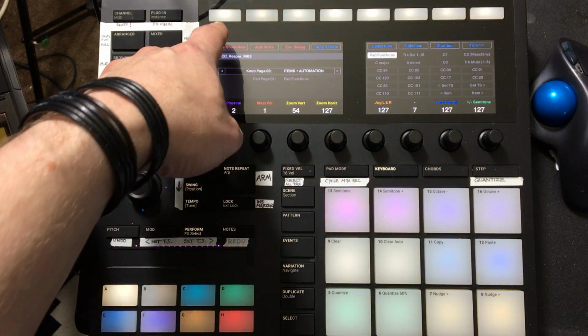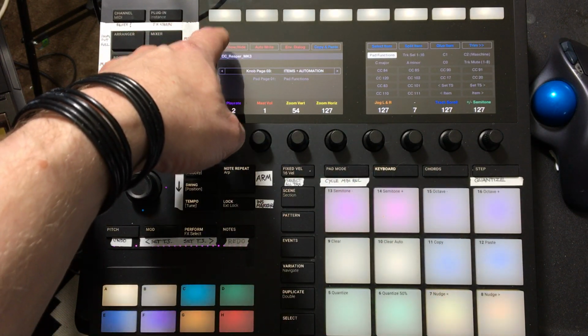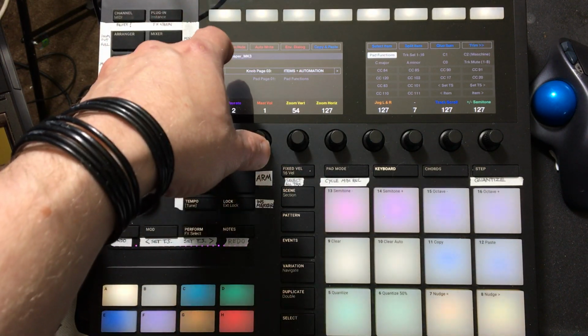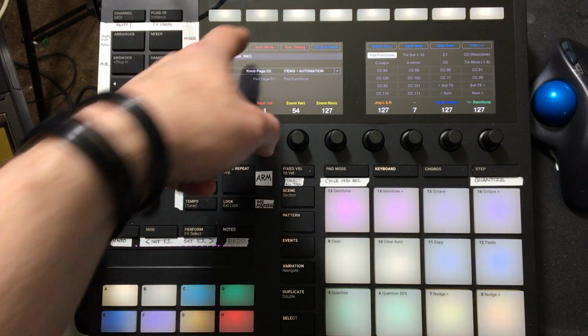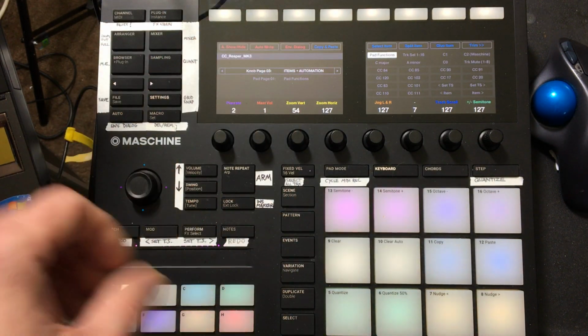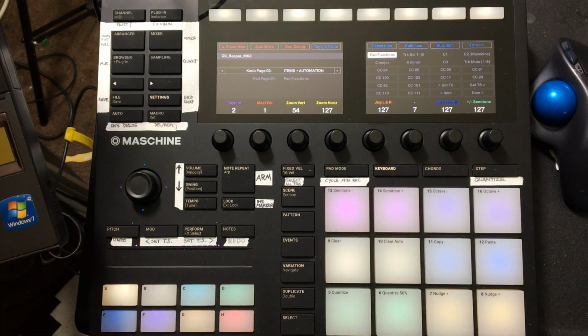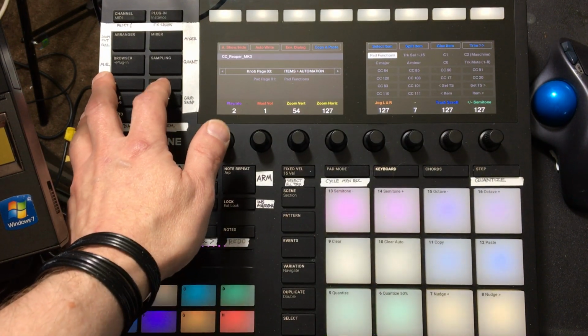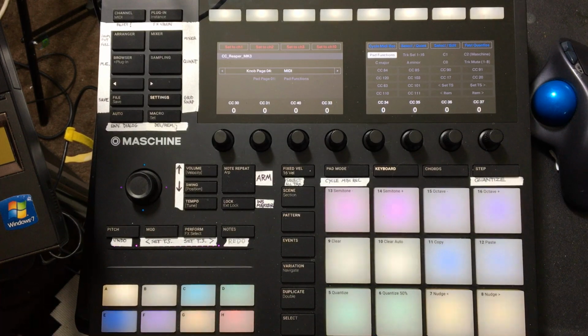Same as page 3. This is automation. That's show, hide. If you have something armed, you'll see the lane. And then automation right, obviously, does exactly what it's supposed to. Envelope dialog, show or hide, that's the window that pops up for the track of all the stuff you want to automate. And then those five are the same again as before.